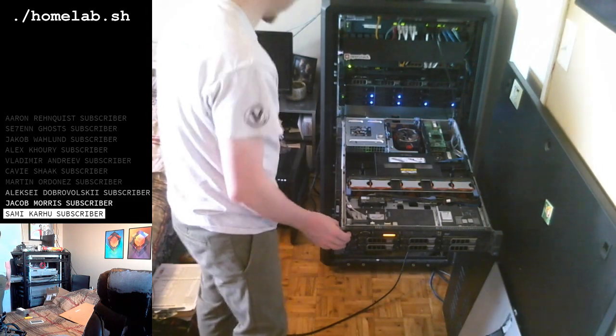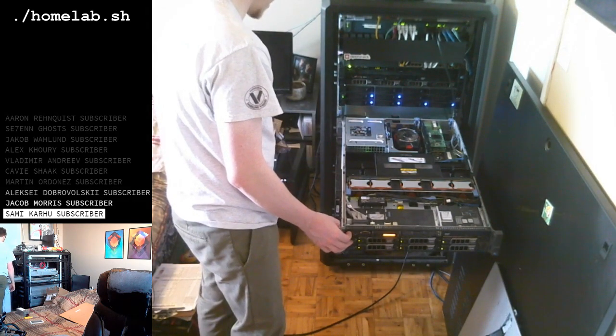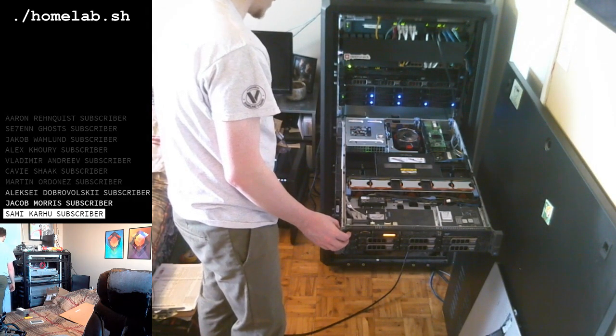Let's see if this works. I'm going to turn this off immediately if the fan... oh, we got.